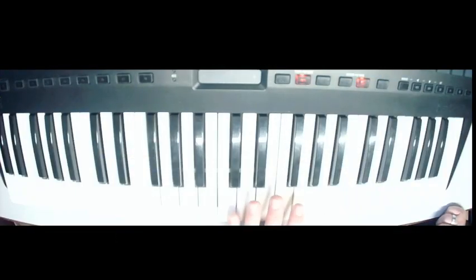So let's just do it. So we said C. How do we find C? We look for two black notes and go to the note to the left. Now to build a chord on C, or play a C chord, we go C, skip a note, D, E, skip a note, F, G, and we've got a C chord.